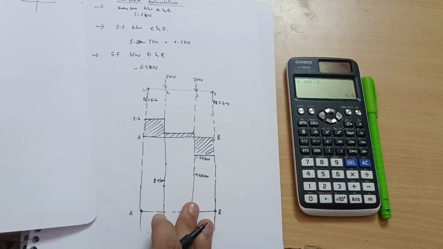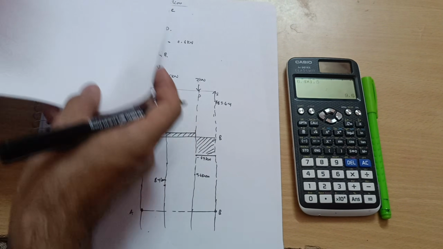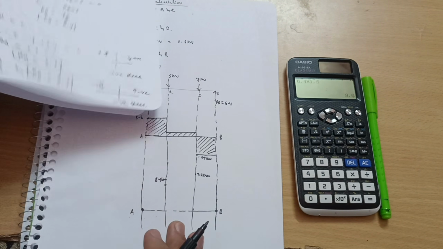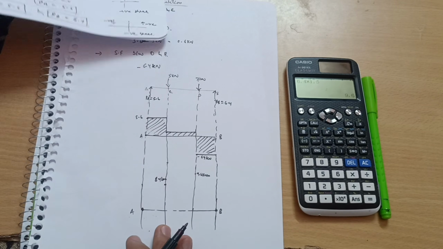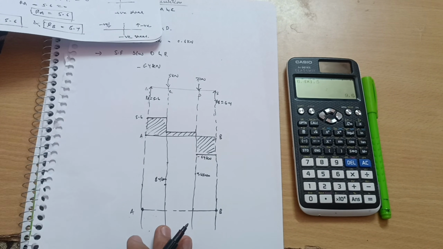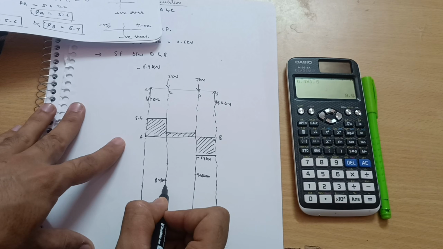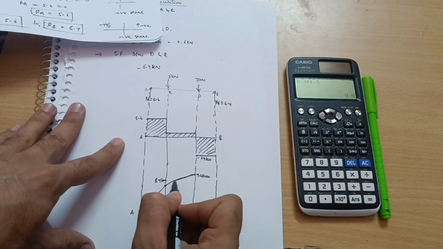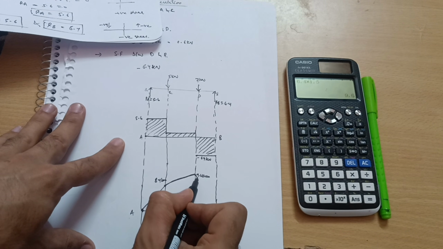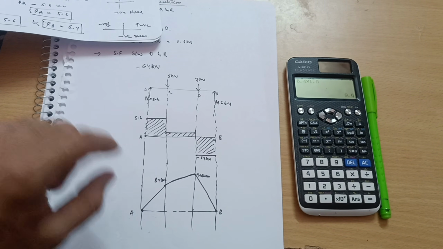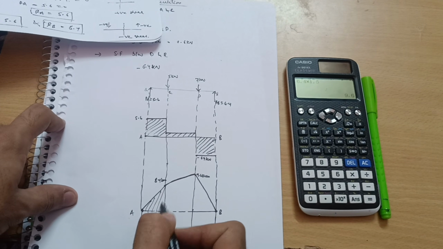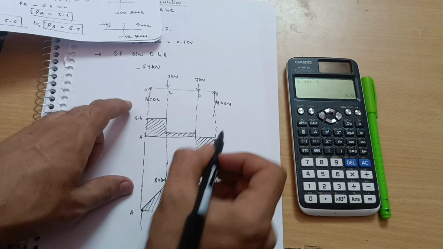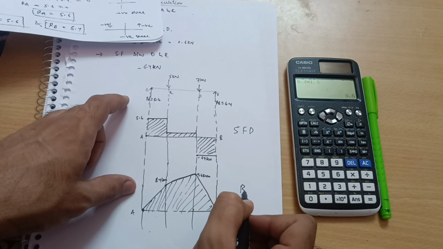These are point loads, concentrated loads. For point loads or concentrated loads, we draw the bending moment diagram as a linear curve, or first degree curve, you can say that. You have to join with a straight line like this, and then again a straight line like this. This will be your bending moment diagram for this. Now you can hatch the lines. This is all about this particular question. This is your shear force diagram. You can write down here SFD, and this is your BMD.